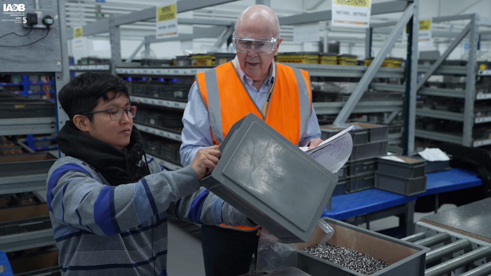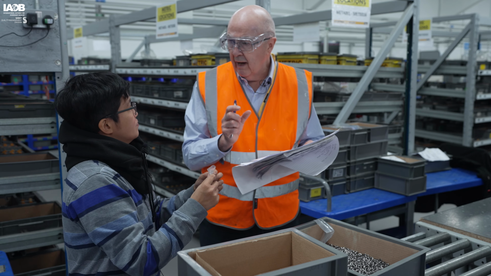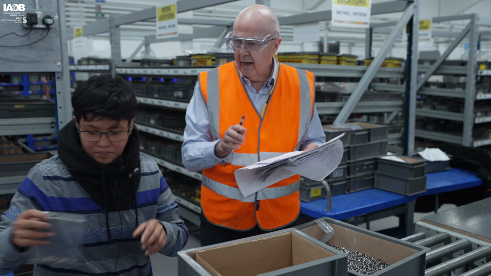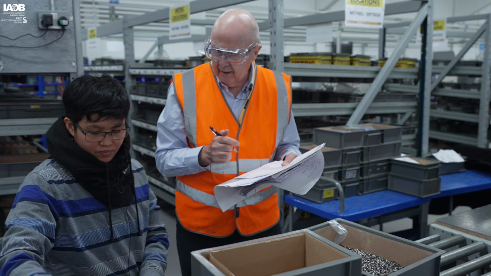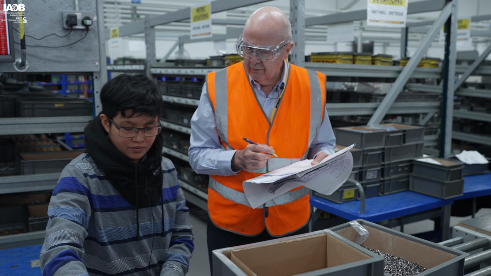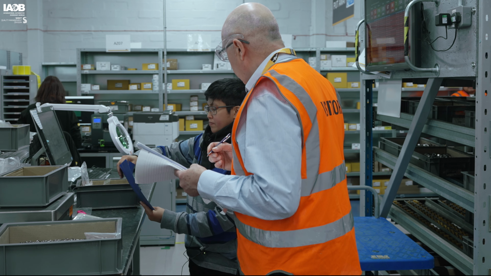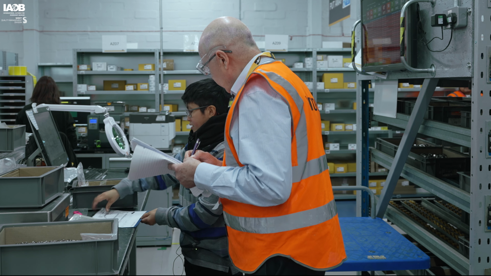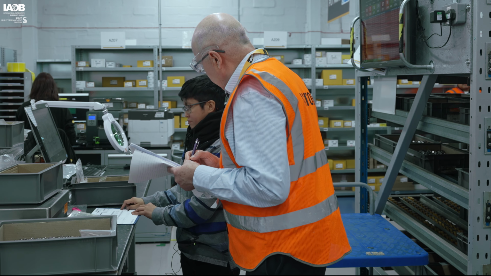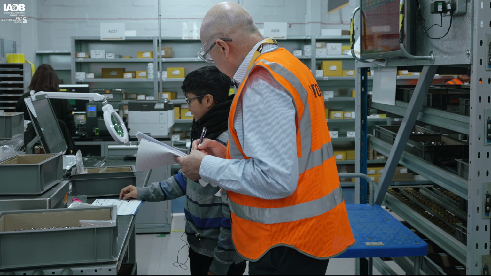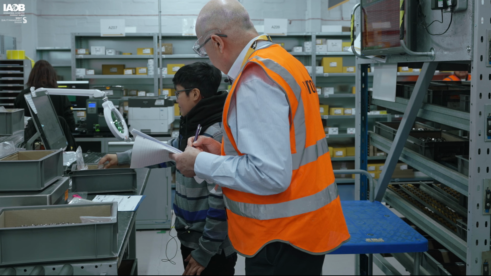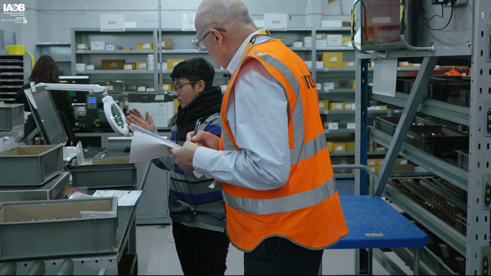So that's now that batch picked then. What happens next, now we have that completely picked? What do you do next? What I do next is pull out the paperwork from the wallet. Make sure I check the graphic, and then make sure it's matching with what I picked.